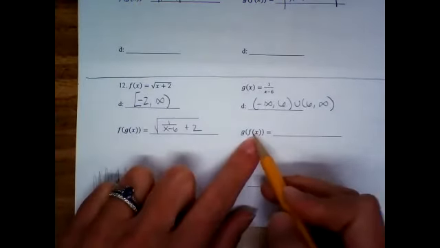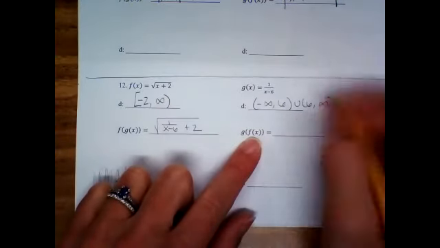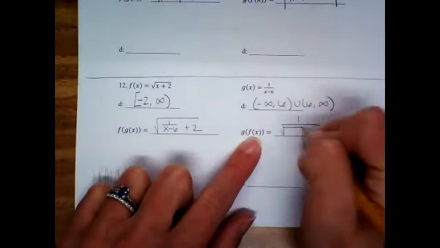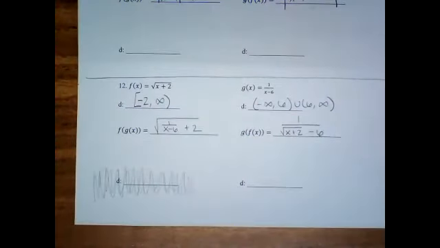All right, and then plugging F into G, you're plugging this square root in over here. So it'll be 1 over square root x plus 2 minus 6. Leave it alone. Did that go okay? Like walking around, it seemed like you guys have got this, so it's awesome.